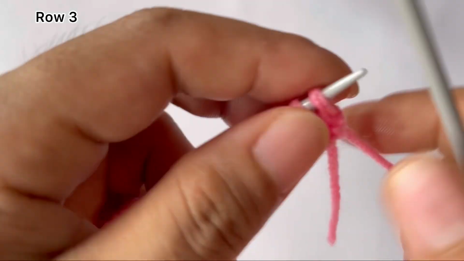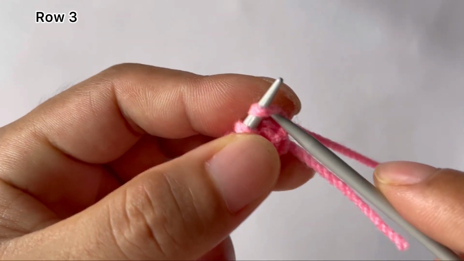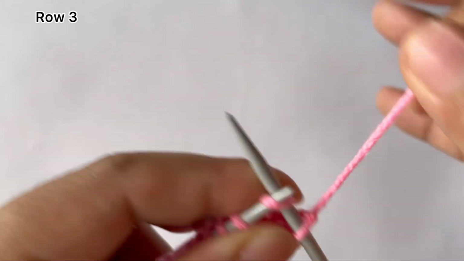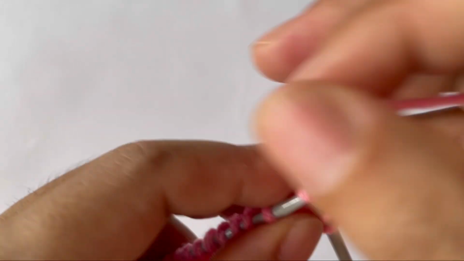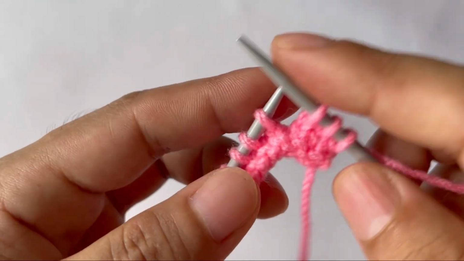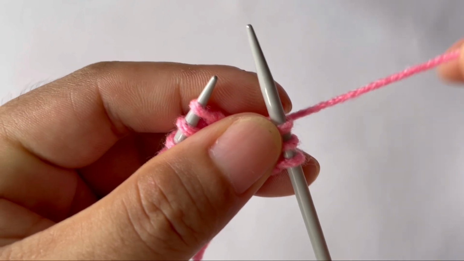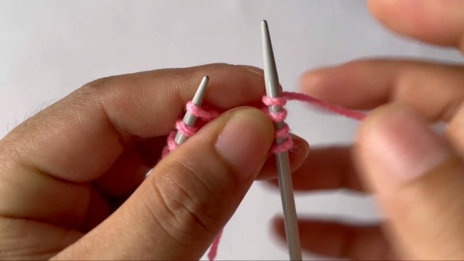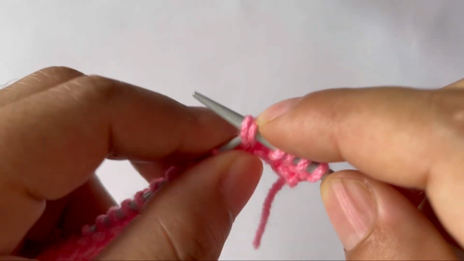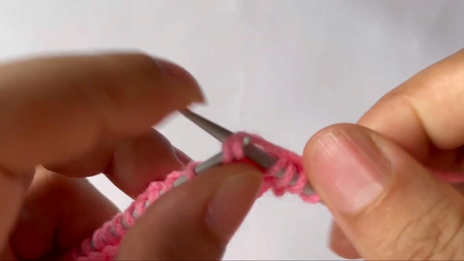Now row 3. For row 3, slip your edge stitch knitwise on the right side, and before you start the repeat, first knit 2, knit 2, and after these stitches start the repeat from here. For the repeat pattern: yarn over, SSK, yarn over like so, and then SSK means slip 1 knitwise, slip 1 knitwise, and knit these 2 together through the back loop.